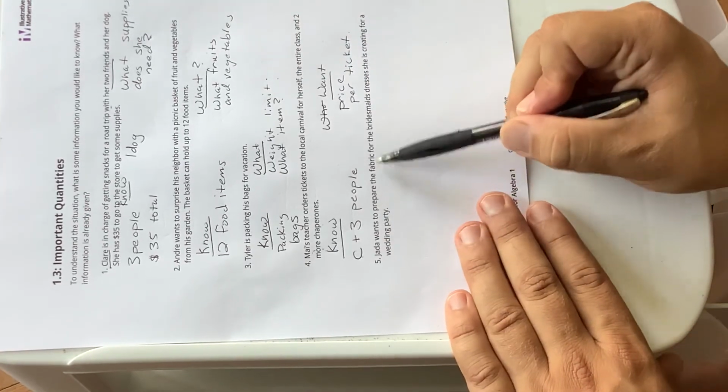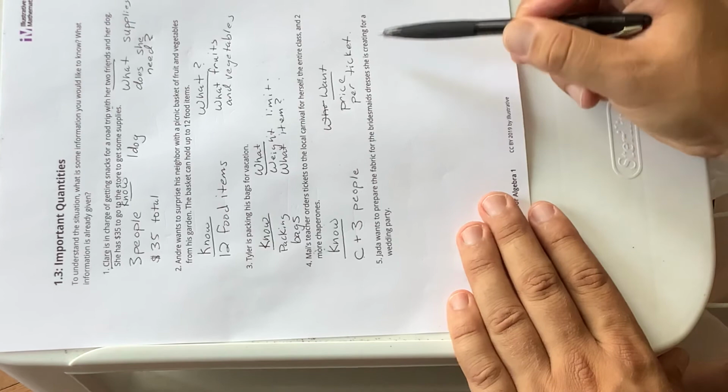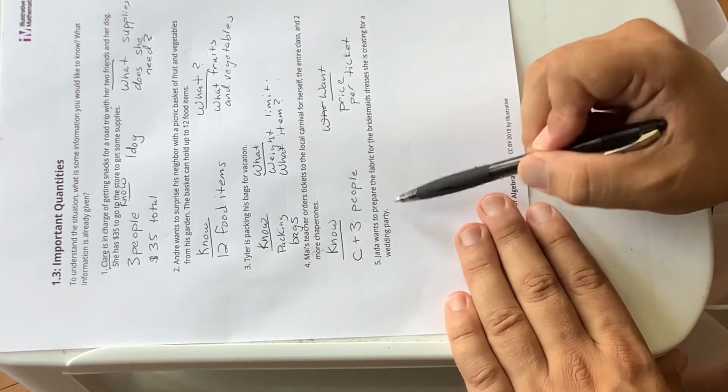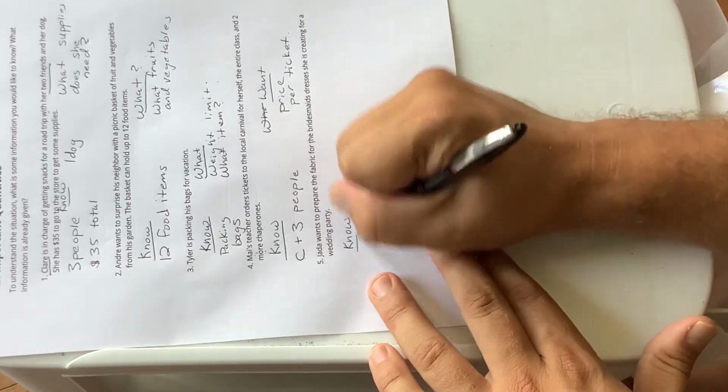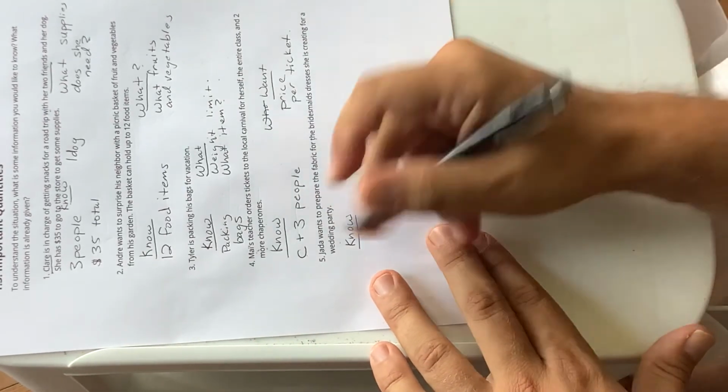So Jada wants to prepare the fabric for the bridesmaids' dresses she has created at a wedding party. So what I know, she's getting fabric.